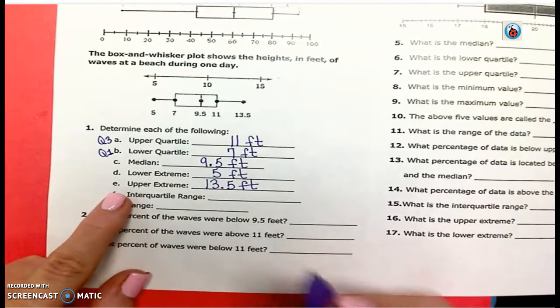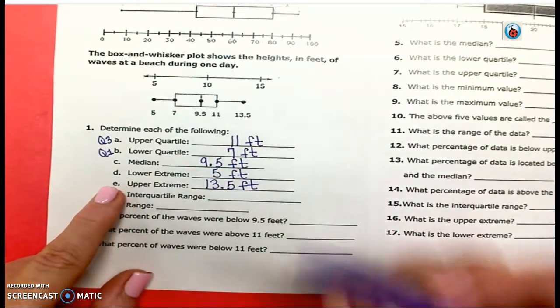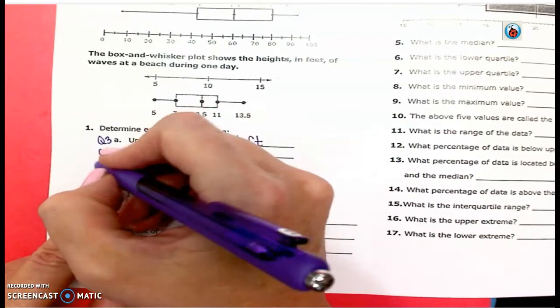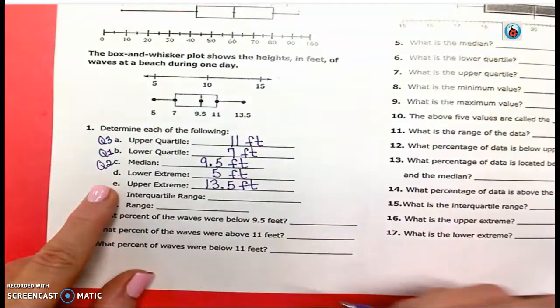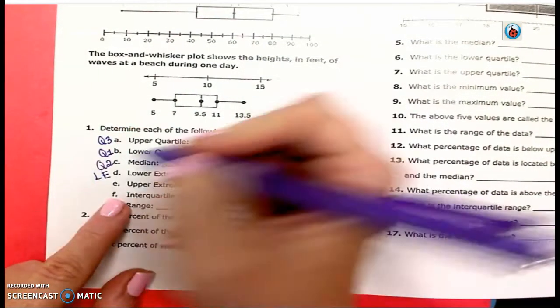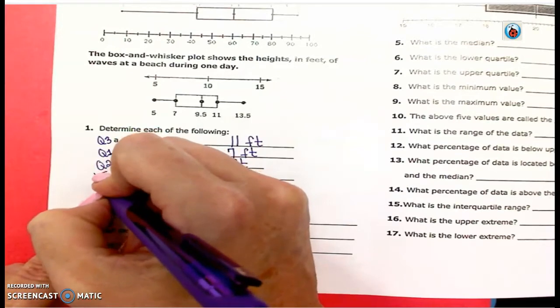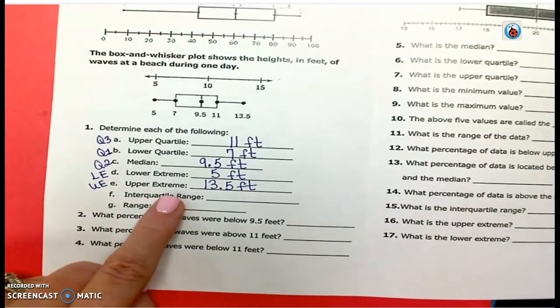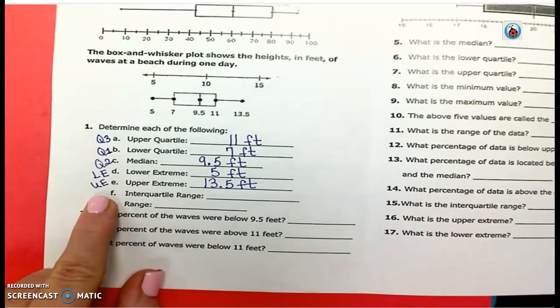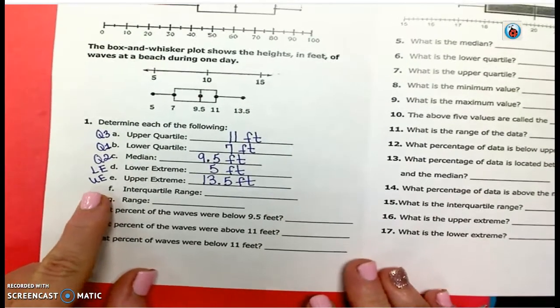Also remember that we had our Q1, Q2, and Q3. The median is Q2, just to keep that in mind. Your lower extreme is LE, and your upper extreme is UE. You might not always see it completely typed out like that, so you need to know the abbreviations too.